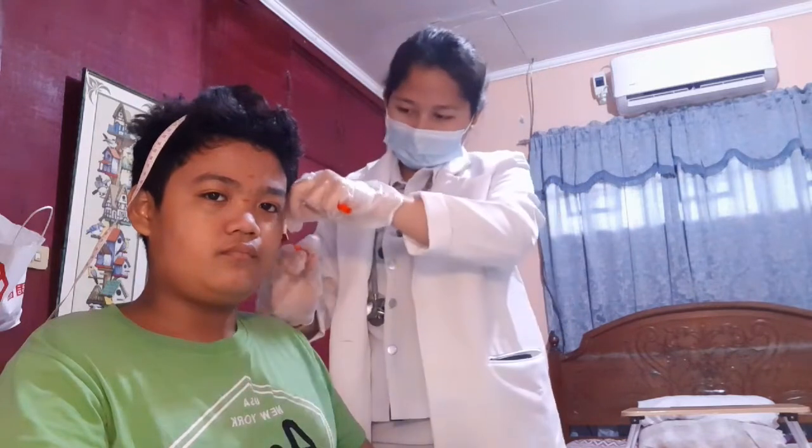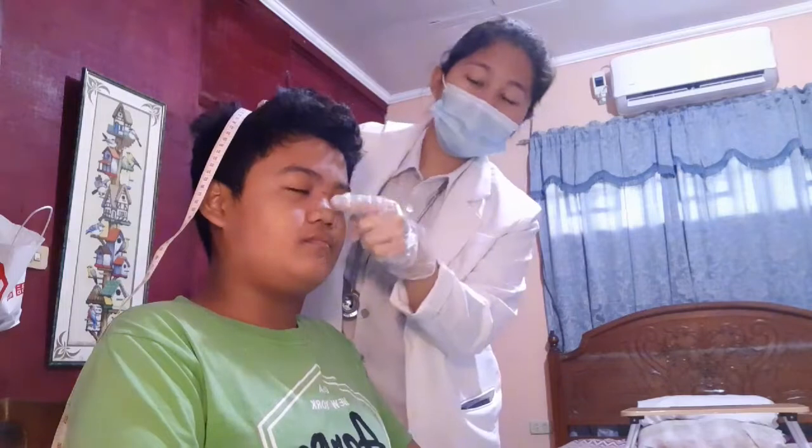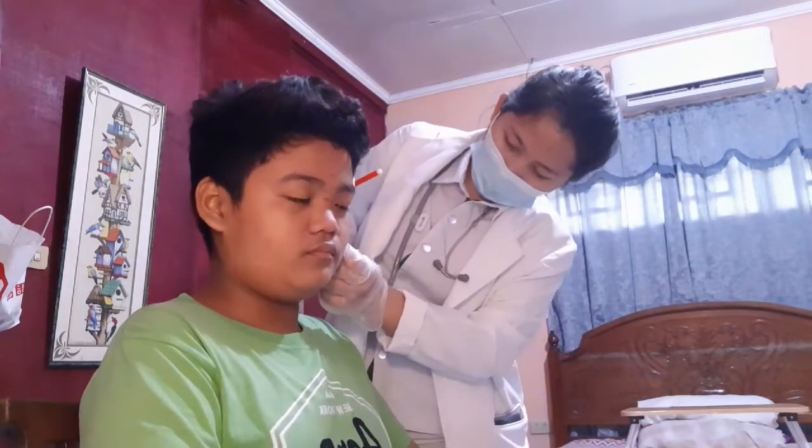Just like the nasion to inion, 40 centimeters. So, mark the landmarks here. 40 centimeters up to the 10%, so 4. We will measure it into 4, just like what we did in the nasion part.